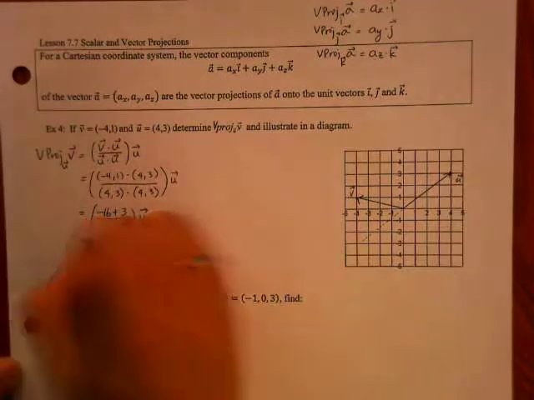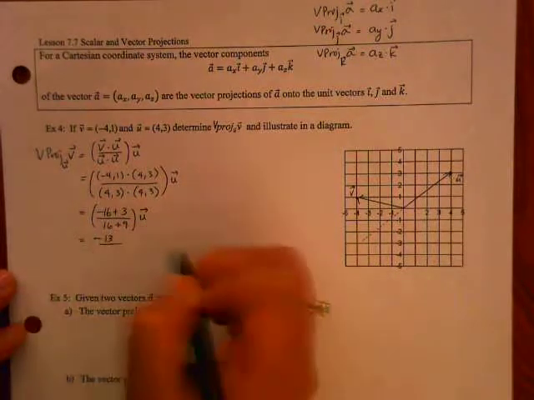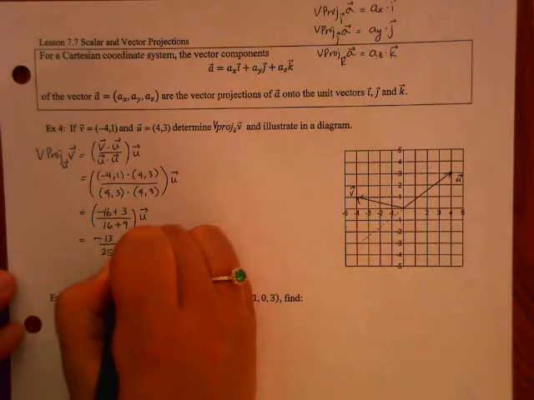So what does this become? What's the answer? -13 over 25 vector u.